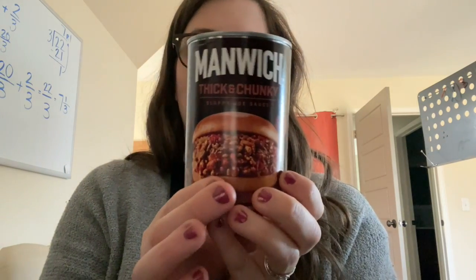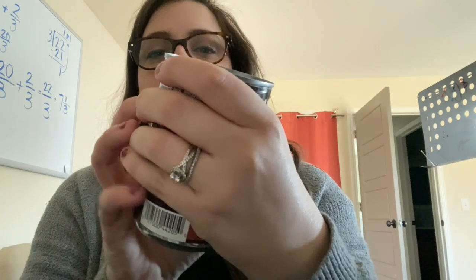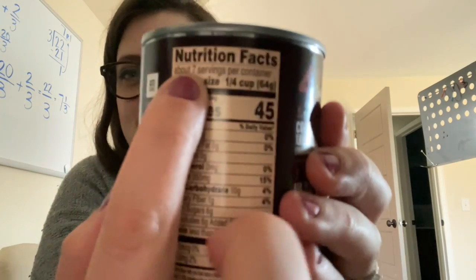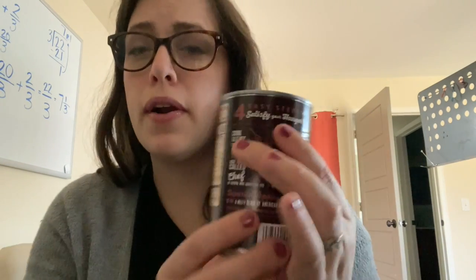So this right here is a jar of sauce for Sloppy Joes, and on the back it says that there is about 7 servings per container. So for me to eat 1 serving, I would have to eat 1 out of 7 servings in the whole container, or 1/7.